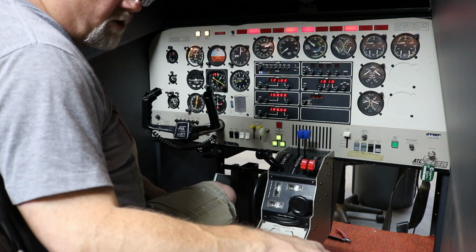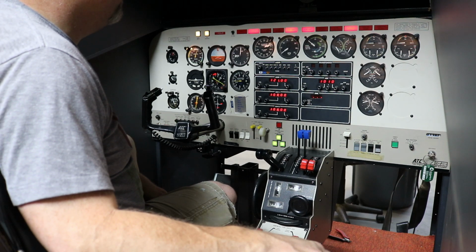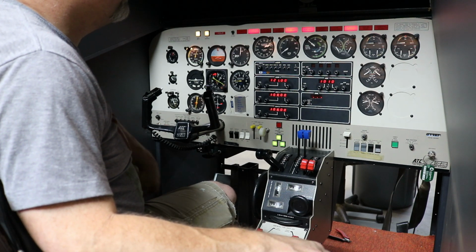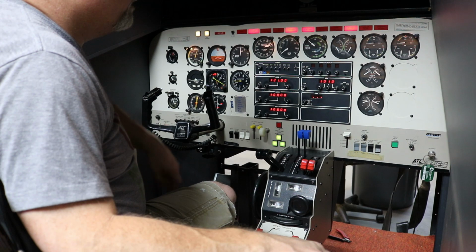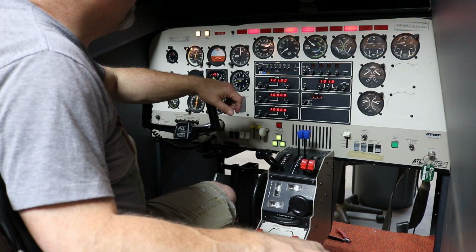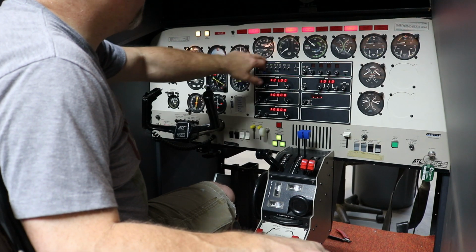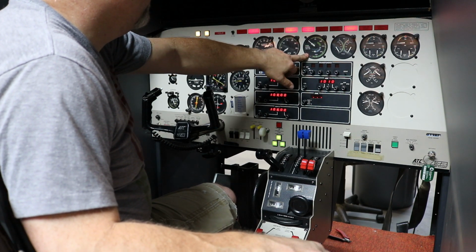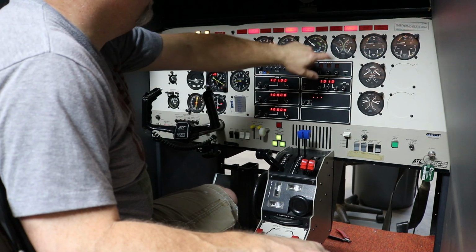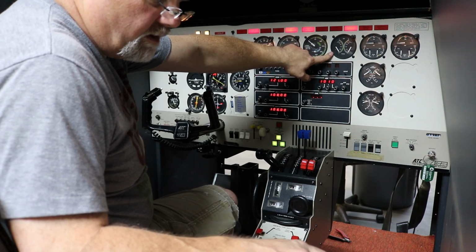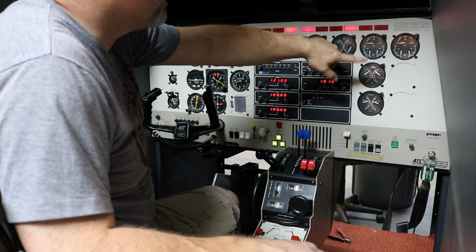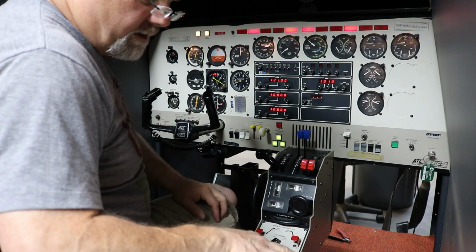The cylinder temp should be less than 200. Where's my magic filament? Where's it at? There's manifold pressure, RPM, fuel flow. Maybe it's EGT, I'm not sure. Oil temp is less than 125, which is correct.